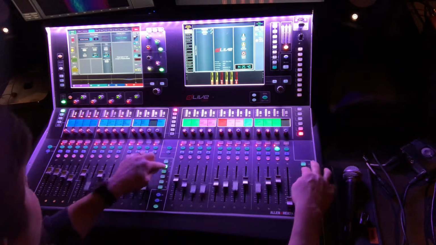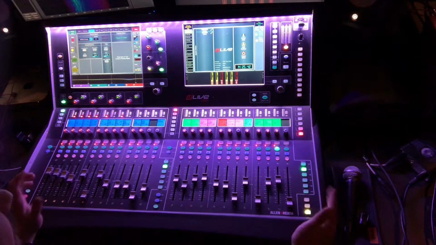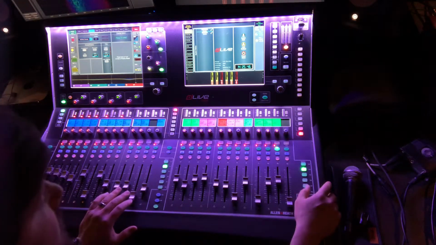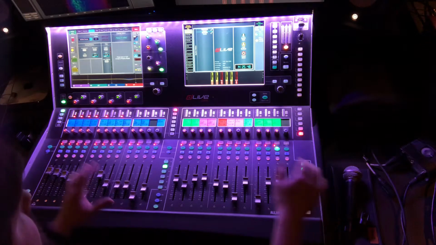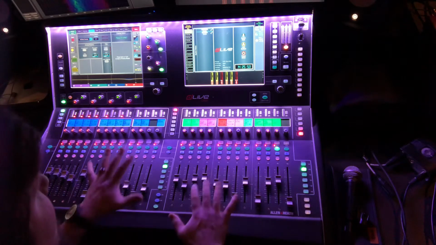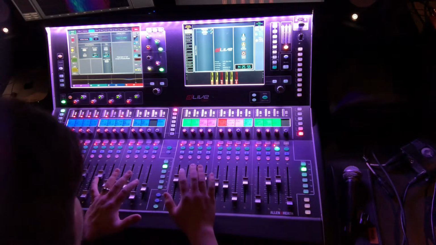So that's that. Layer B is basically your entire band all the way across the board, all your drums, all your guitars, keys, all that stuff. So this could be a good worship set. You've got access to everything, all the individual channels for worship.